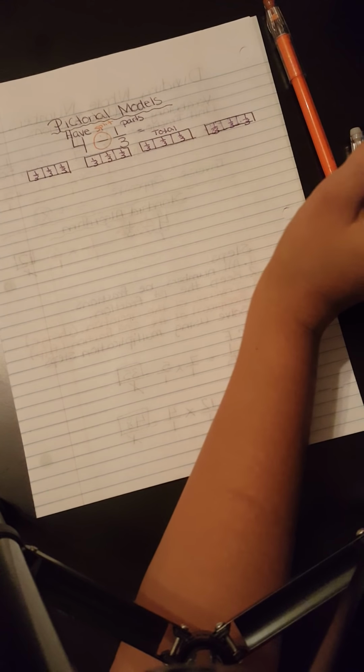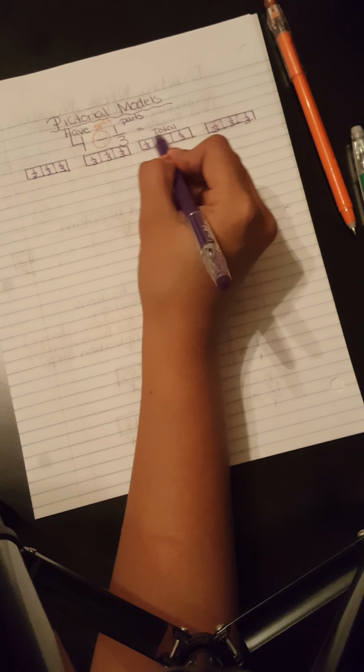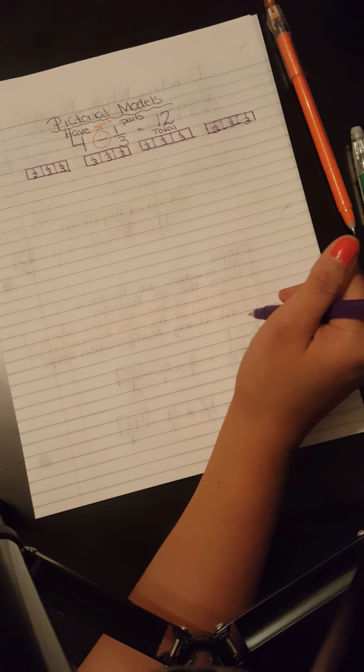Now my answer is the total pieces. Because if I split my 4 chocolate bars into 1/3 pieces, I want to know how many pieces I have to share with my friends. So then I have 1 piece, 2, 3, 4, 5, 6, 7, 8, 9, 10, 11, 12. I have 12 little pieces to share with my friends.